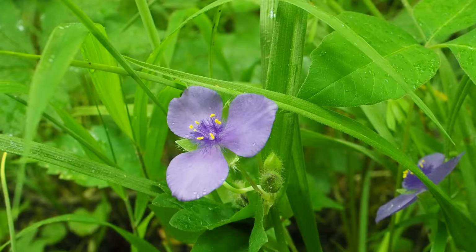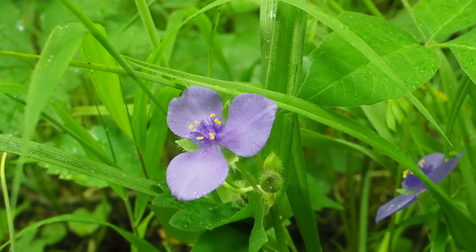Ooh, great. This is a wildflower called Tradescantia virginiana. It's obviously a monocot. Why? Obviously, flower parts are in threes. We have three sepals, three petals, and also the leaves are narrow and grass-like. Some of those narrow grass-like leaves are actually grass leaves, but I think some of them are also the Tradescantia.